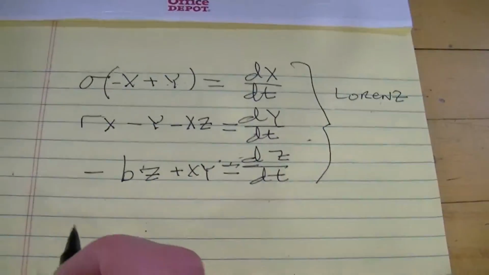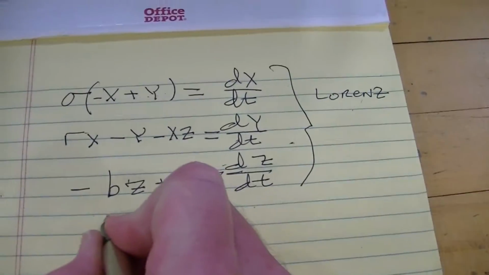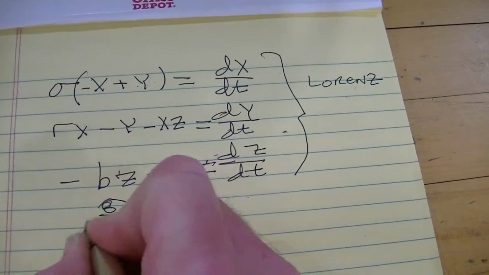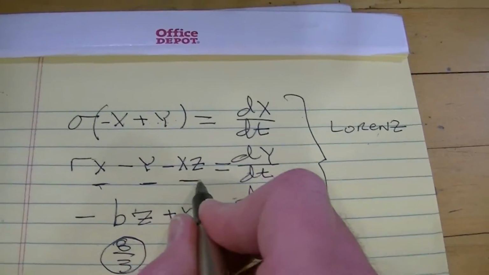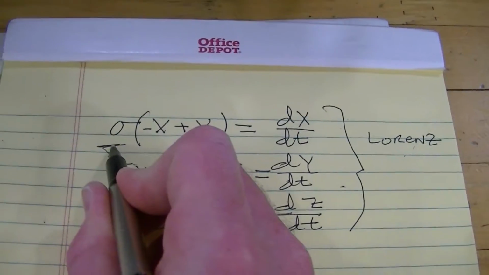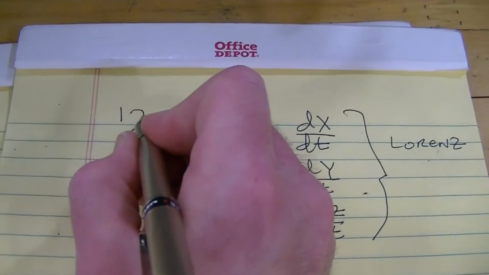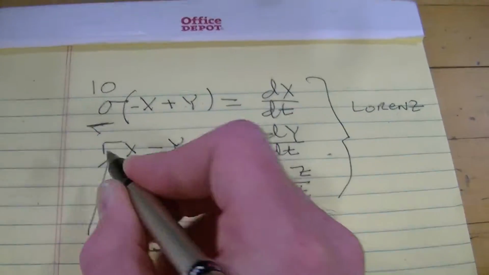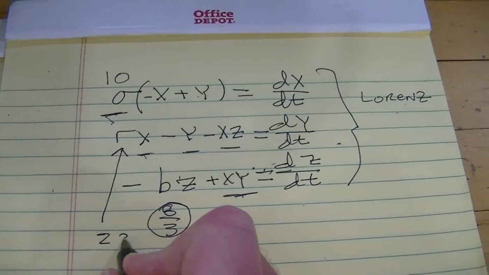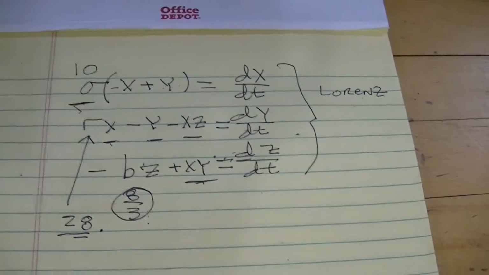And it states that b is going to be 8/3. So this is going to be 8/3 here. There's no coefficient there. Alright. Lambda is going to be 10 for the atmosphere. Again, that's stated in the text. R here can vary, but when R equals 28, that is when we'll get the characteristic chaotic system.